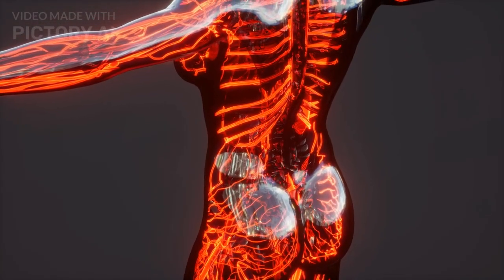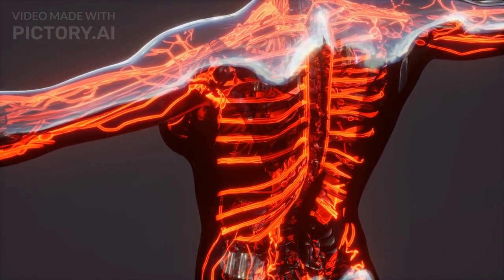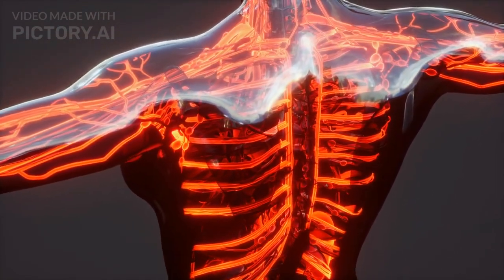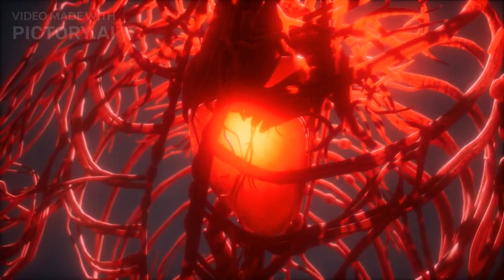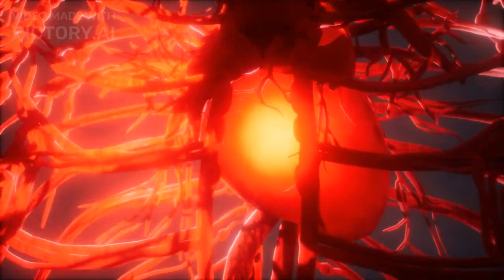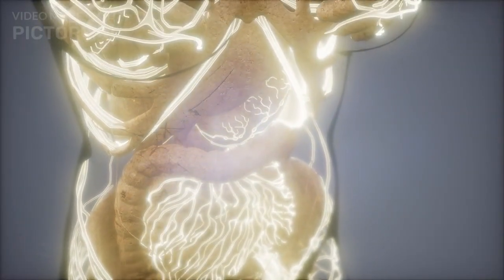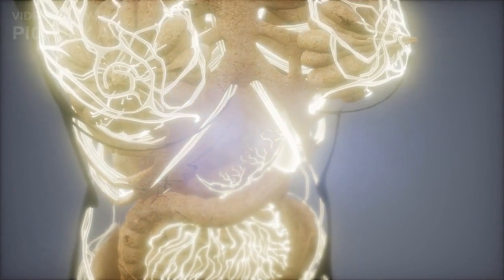How the circulatory system works. The process of circulation starts when the heart contracts during systole, pumping blood into the arteries. The oxygen-rich blood leaves the left ventricle through the aorta, which branches into various arteries. As the blood flows through the arteries, it delivers oxygen and nutrients to the body's tissues and organs.